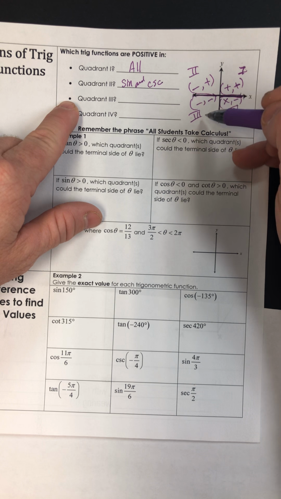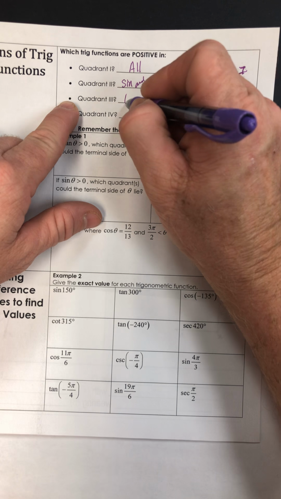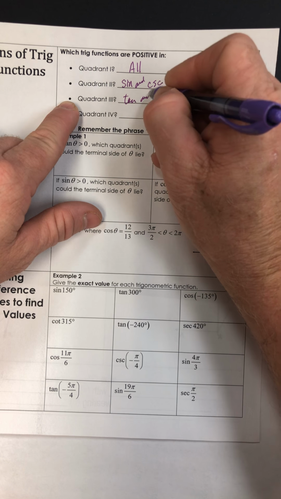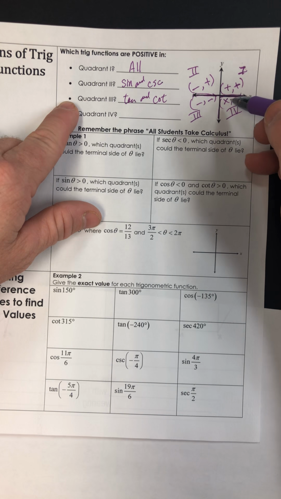Quadrant 3. They're both negative, so sine and cosine are out. But if I divide those, it's positive. So my tangent and cotangent would work to be positive.